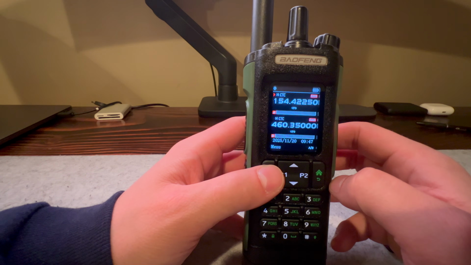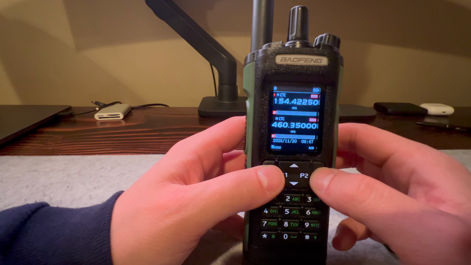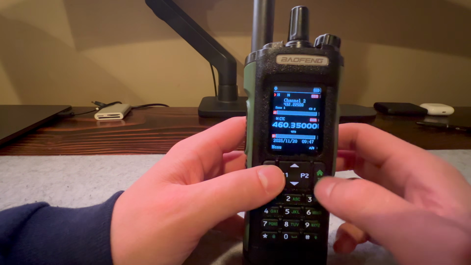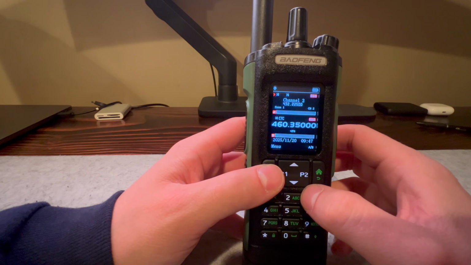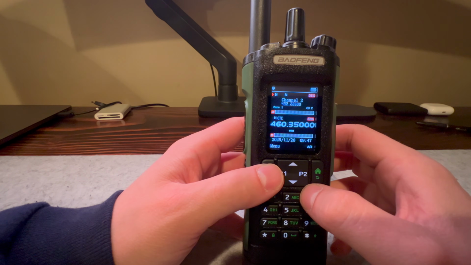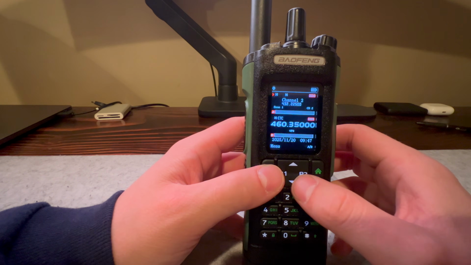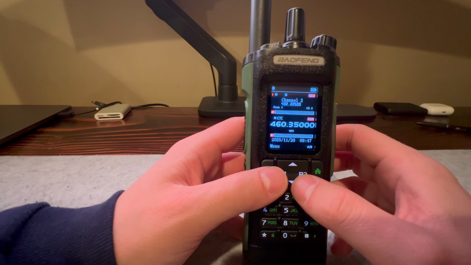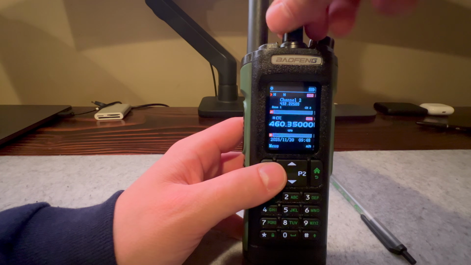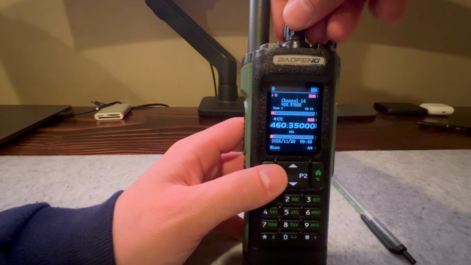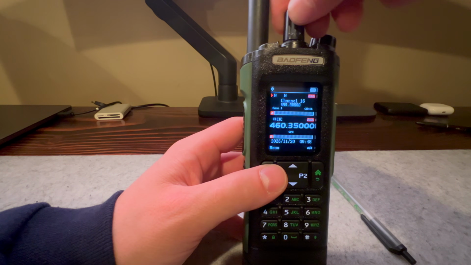So what we're going to need to do is what I showed you earlier. Your options are to long press on the home button or to just press P2, which is going to move us over into the memory setting. Now it says functional demo here, as you can see, and the channel and the frequency that it's on. We're on channel number 2. So we can turn this dial up top to change through the channels. It's not really going to matter for us as we're going to go into the scan list.